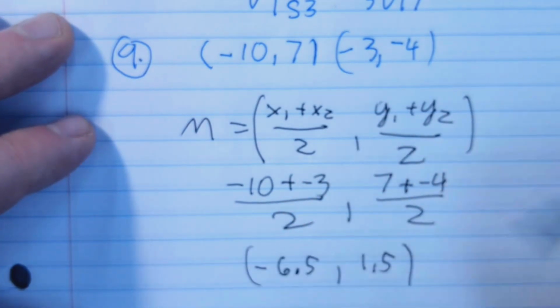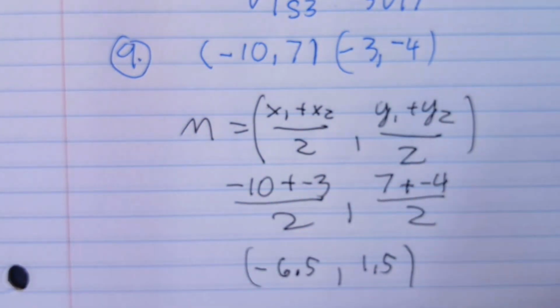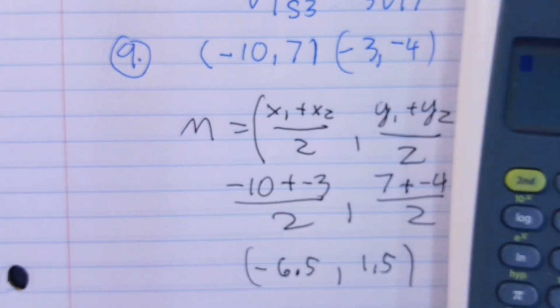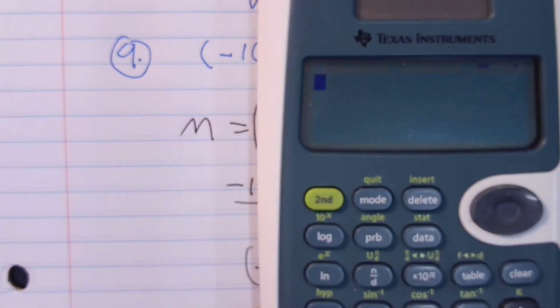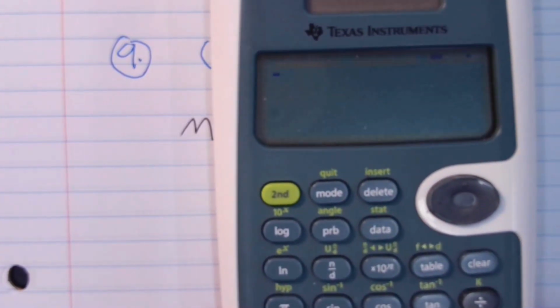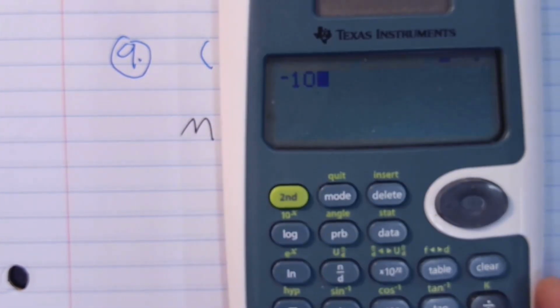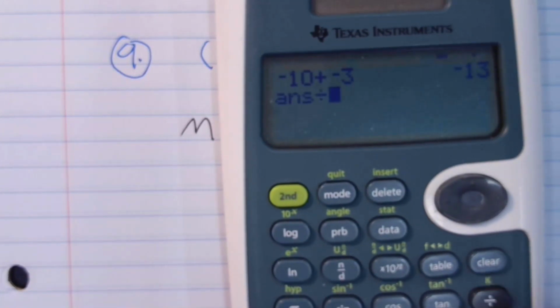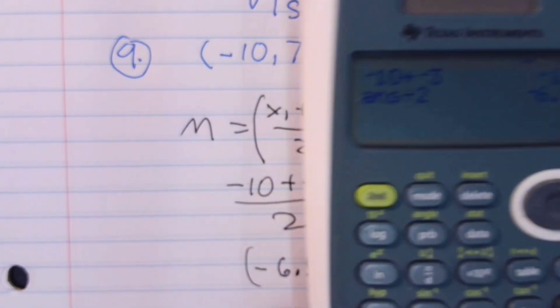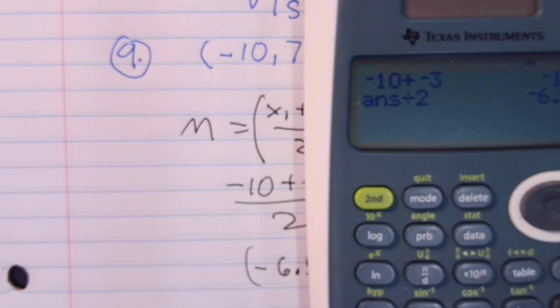Check me and make sure I'm right. And all you have to do in the calculator, and this works on any calculator, -10 plus -3 divided by 2. Okay. All right, there's that set.